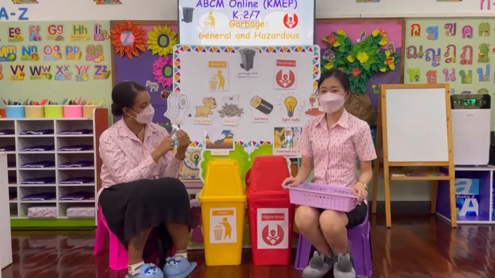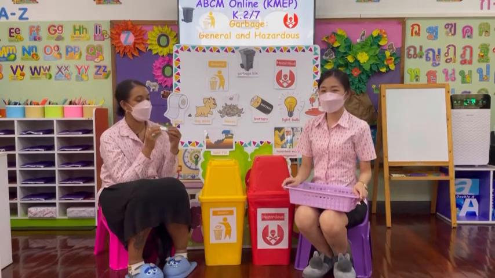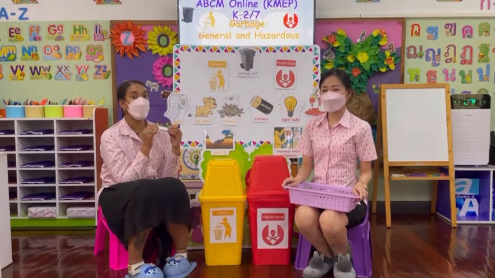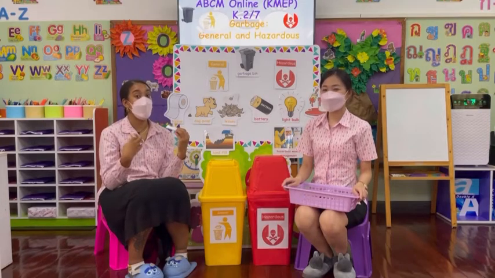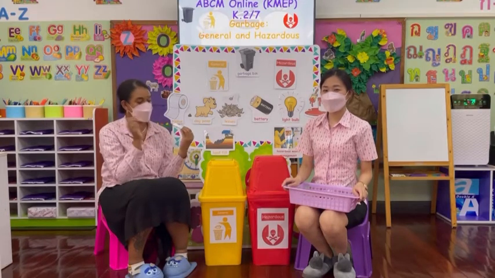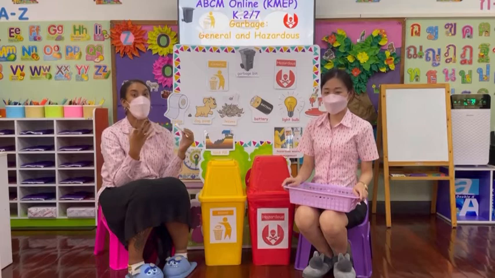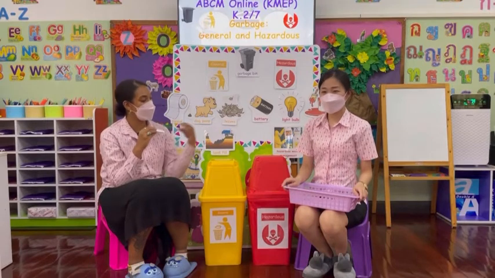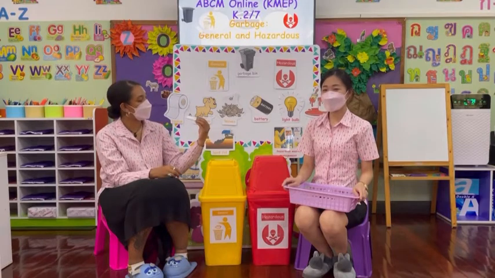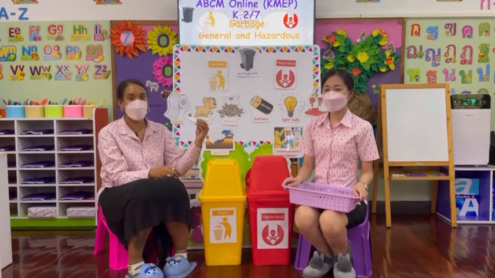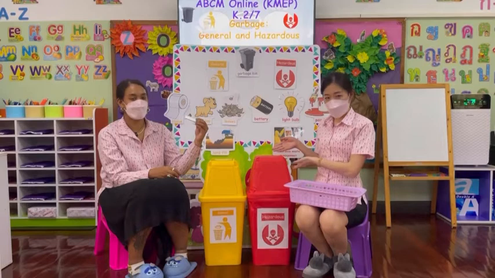Okay, and we put our COVID test into our hazardous waste because this must be disposed of carefully. Okay, and when people pick up the hazardous waste, they wear the right equipment to make sure that they don't get infected or hurt by anything inside our hazardous waste bin. So our COVID test goes into our hazardous waste.